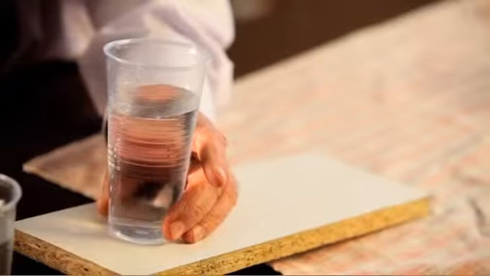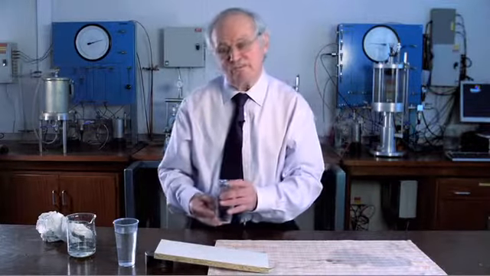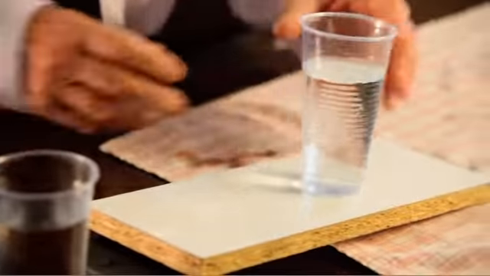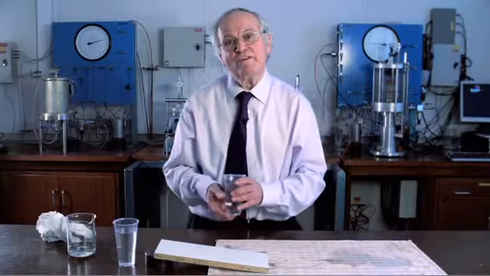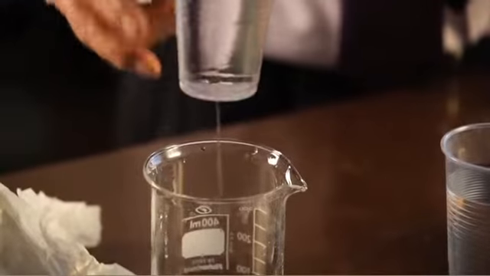We'll observe what happens. We'll see that that slides. We'll do it again. Now, why is that? Why should one beaker be stable and the other not? And the answer is that this beaker has a hole in the bottom.